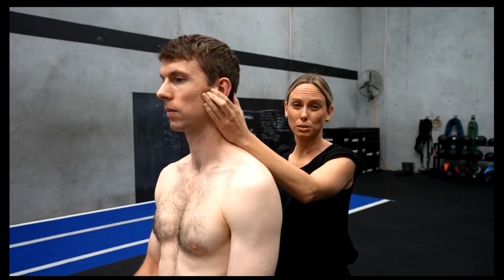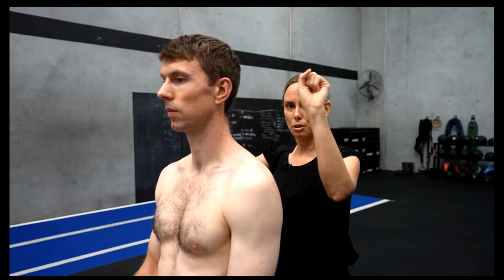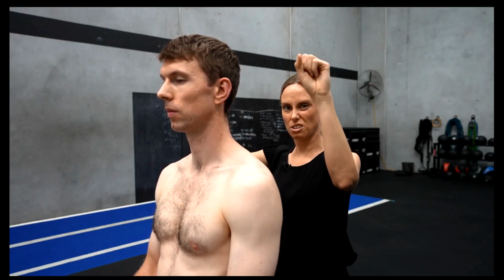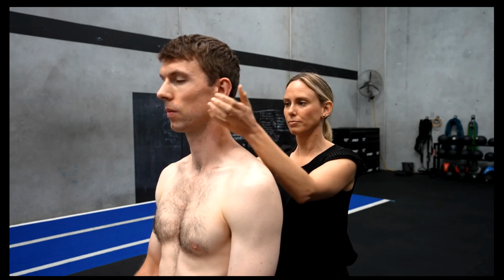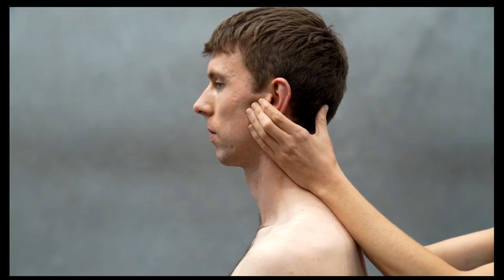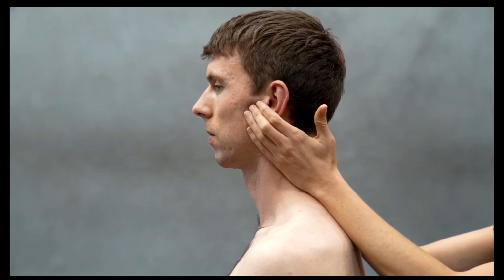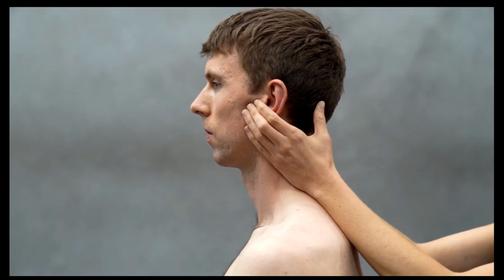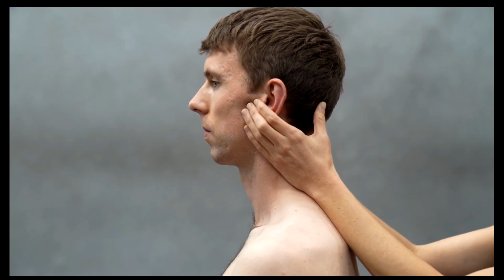Predominantly, you're getting a little bit of translation, but the predominant movement is that the condyles are just doing this in the jaw joint. So if you just open halfway, good, and then close. And I'm just checking, does it feel like they're moving relatively symmetrically? Then I'm going to have a think about the translatory stage.